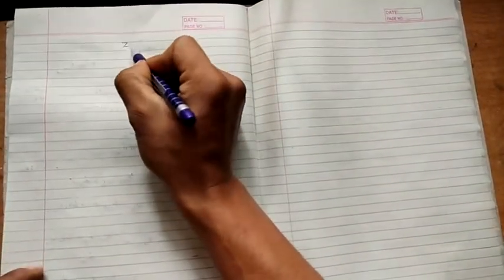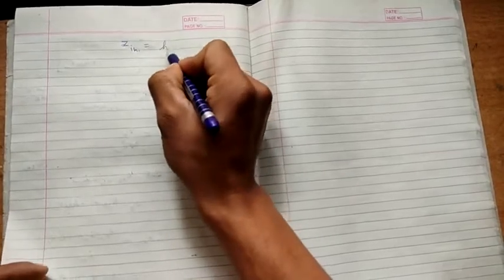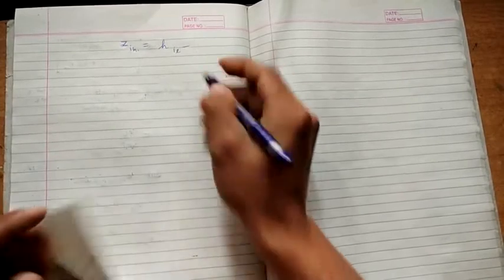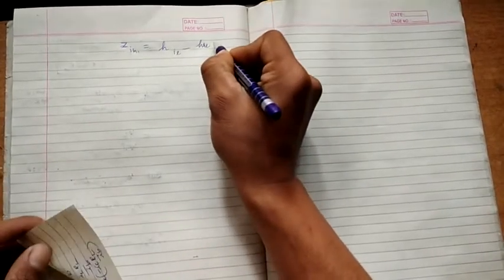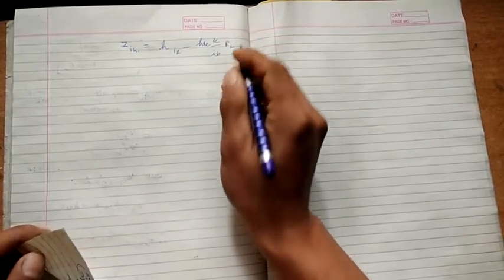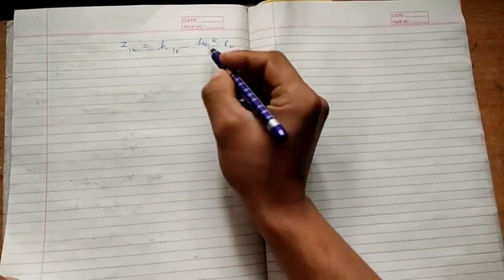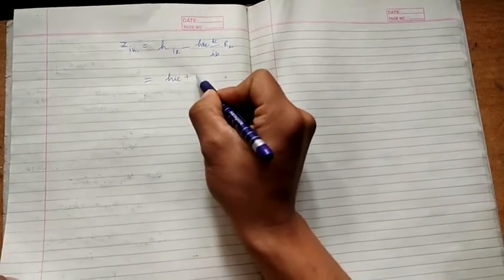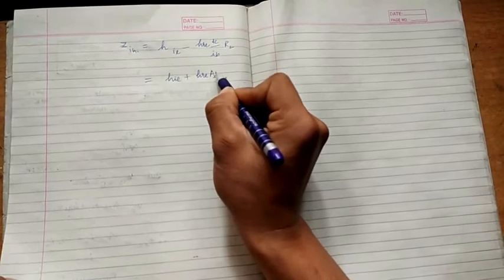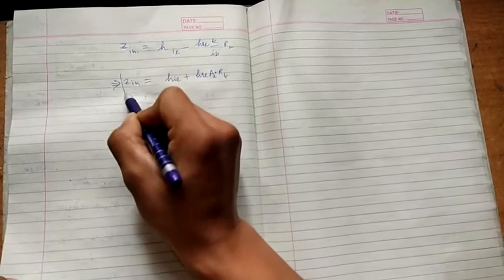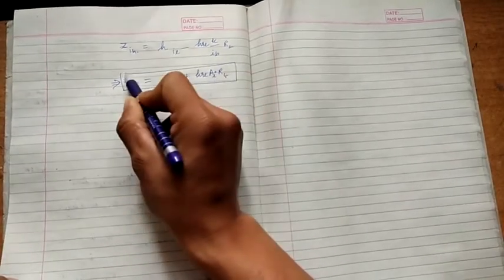So Zin equal to HIE minus HRE IC by IB RL. What is minus IC by IB? This is nothing but AI. So Zin equals HIE plus HRE AI RL. So this is the input impedance.